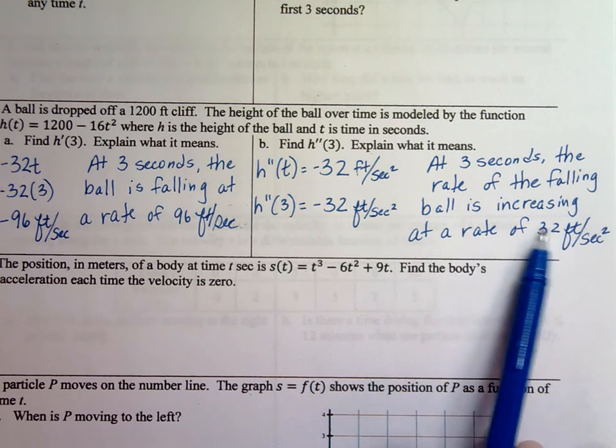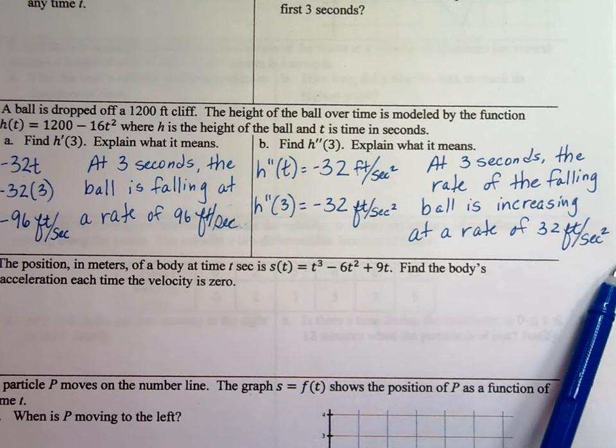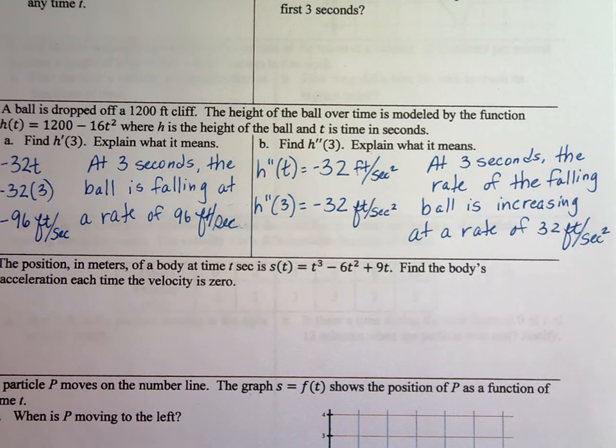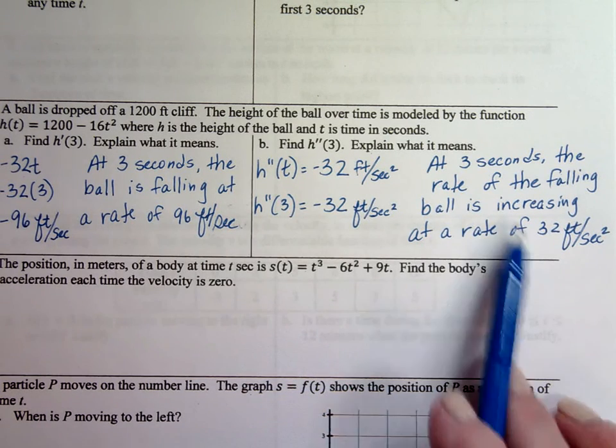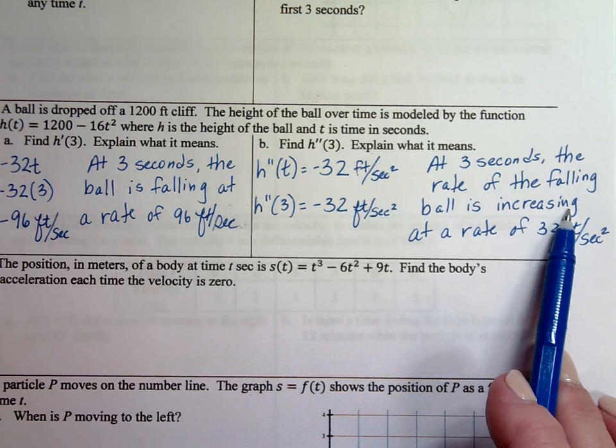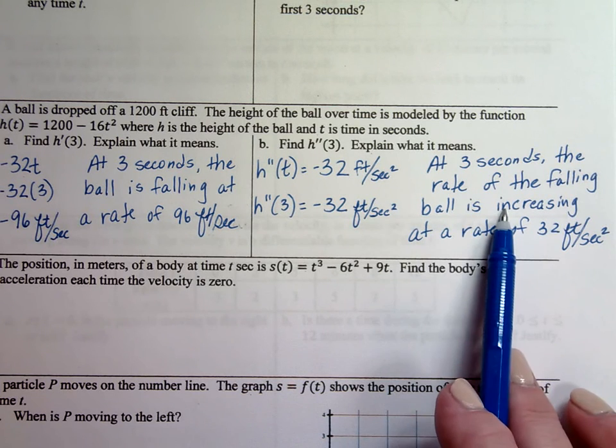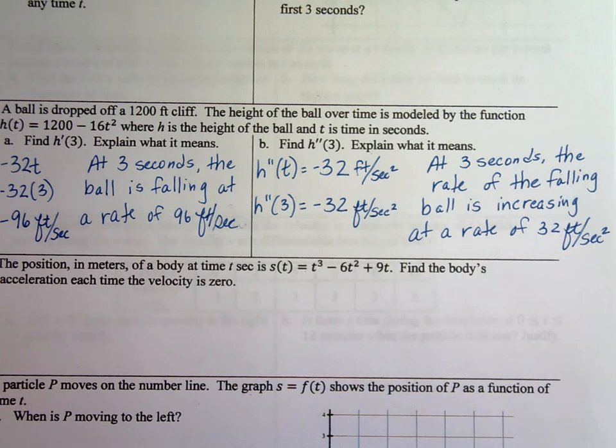feet per second squared. I don't love the wording of this one. I think it's rather confusing, and we can debate more about it in class, but that's what the curriculum people are saying. And again, we'll debate about that when I see you together. So really, this word is what I'm unhappy with. I'm not 100% comfortable with the way that's worded. But it is what it is.